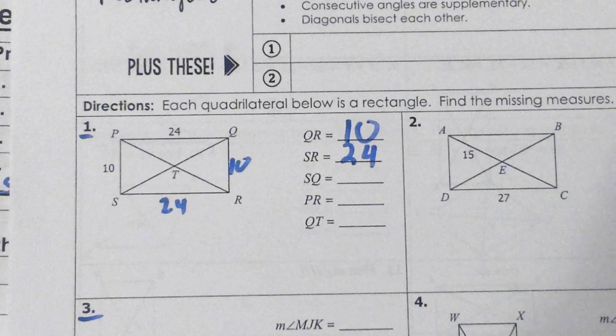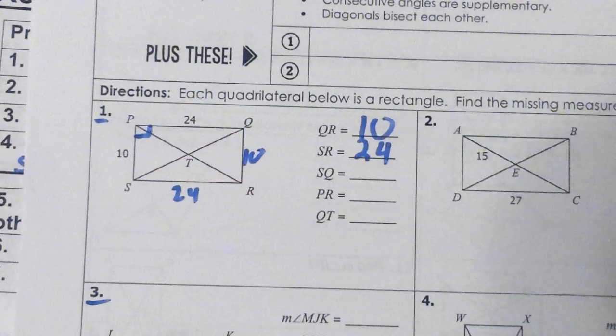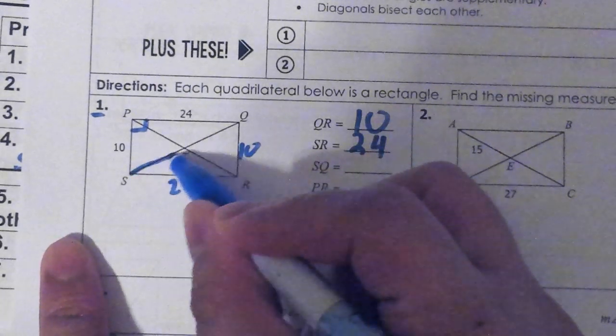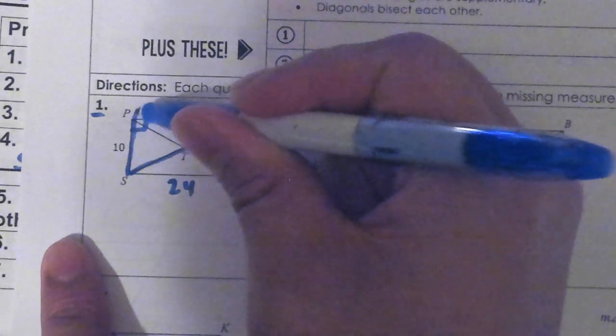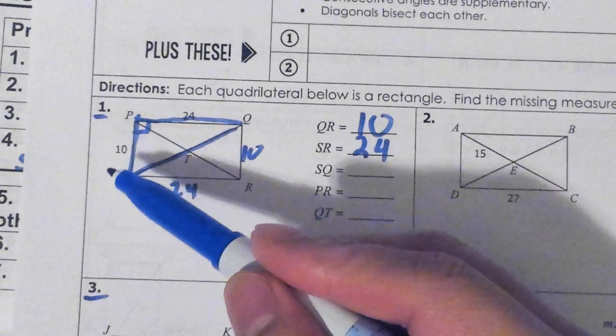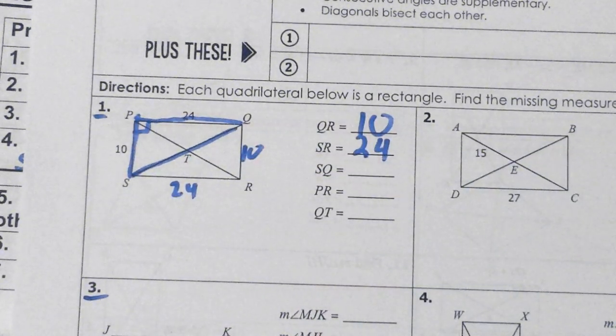Then I need to figure out my diagonals, SQ. So this is a right angle, which means over here, let me draw over it, it's a right triangle. One leg is 10, the other leg is 24. That means I can use the Pythagorean theorem.